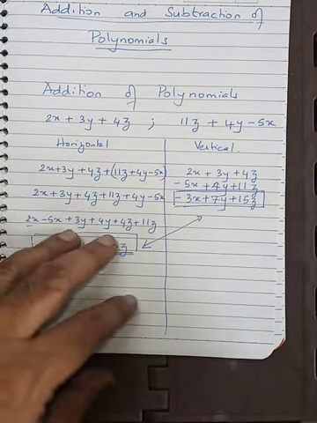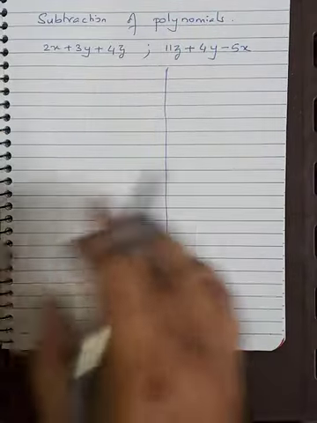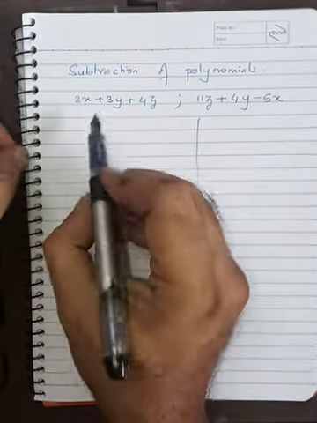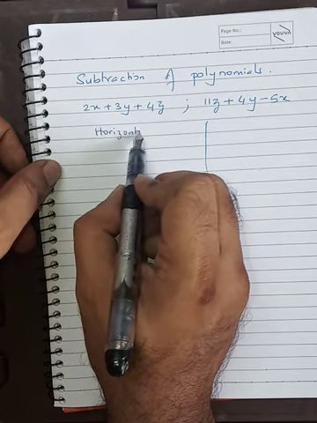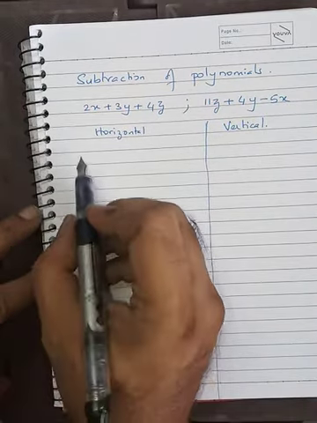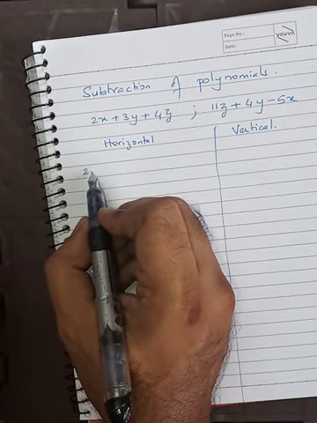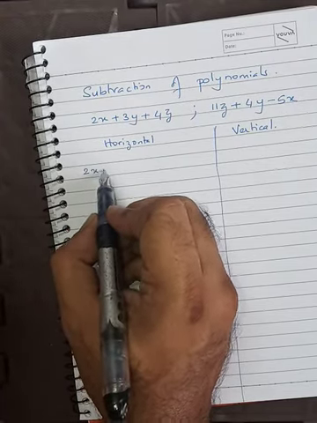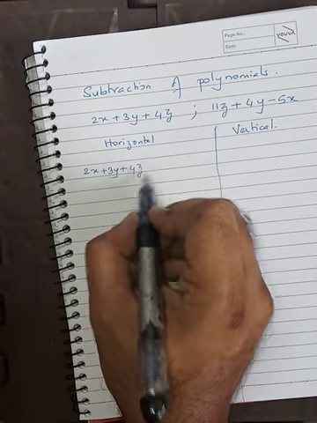Okay, so let's look at an example with subtraction. Again, there are two methods: one is the horizontal, the other is the vertical. In the horizontal, as I did for the addition, I write the first algebraic expression 2x plus 3y plus 4z.